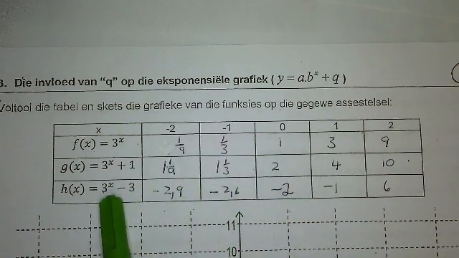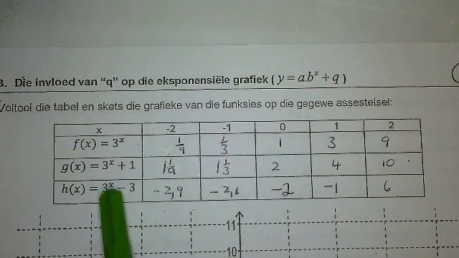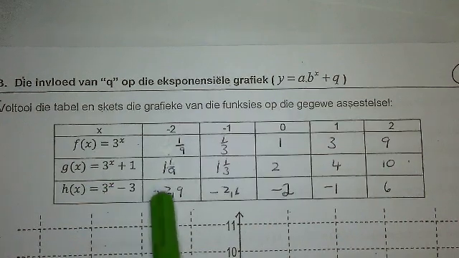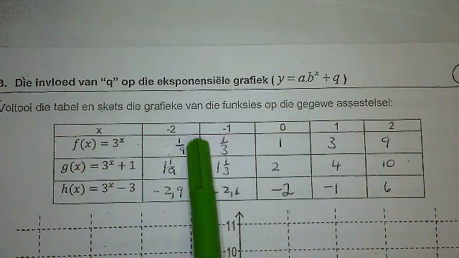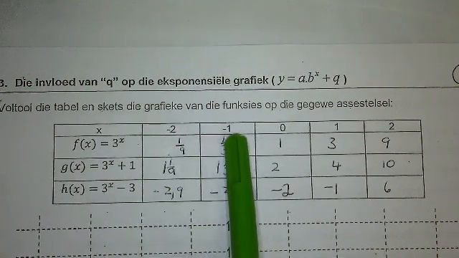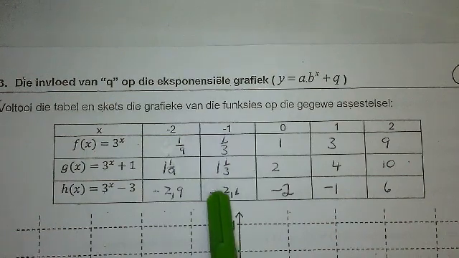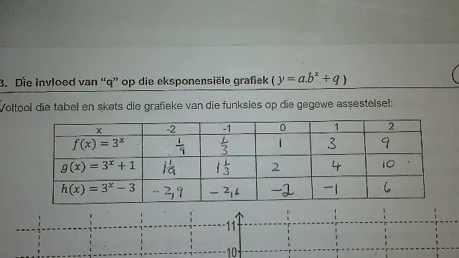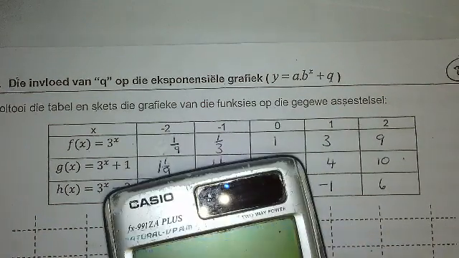If you go to this next option there, it's your basic graph shifting 3 down. So you take your basic graph 1 over 9 and you minus 3. Take the basic graph, you minus 3. Take the basic graph and you minus 2. You can also do this on your calculator.